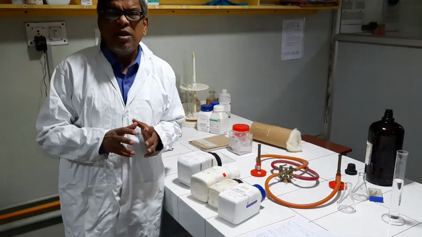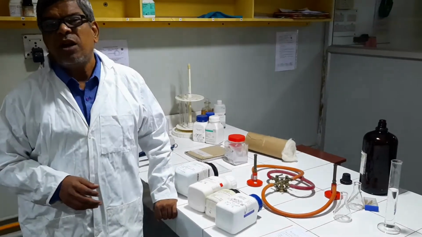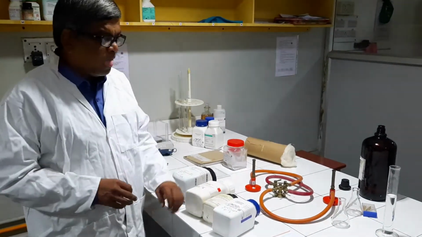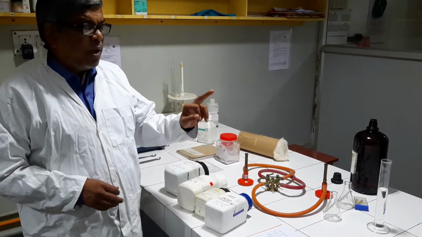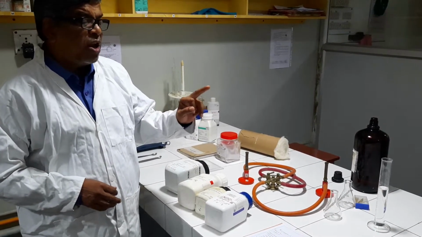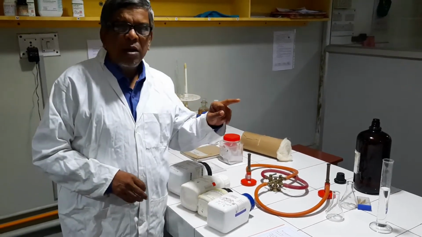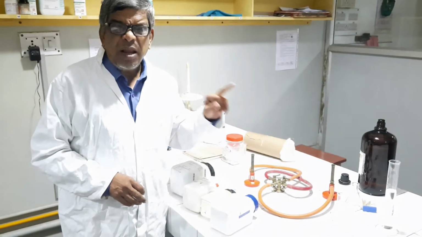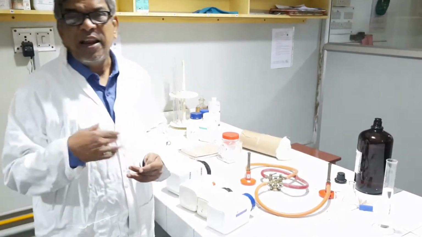In microbiology, I will take a class on water: what are the different types of water used in pharmacy? This distilled water will be used for preparation of media, and the volume will be adjusted up to the neck. Then it will be given to the autoclave for sterilization.